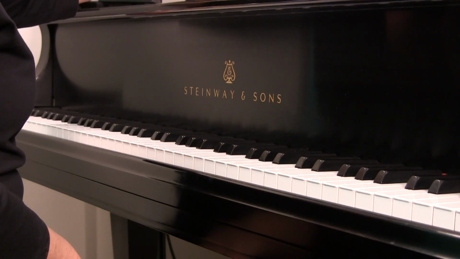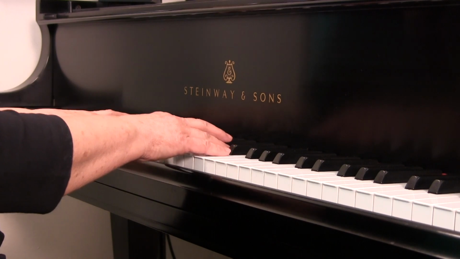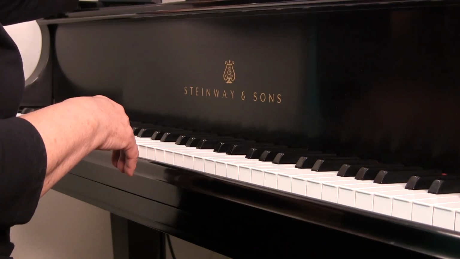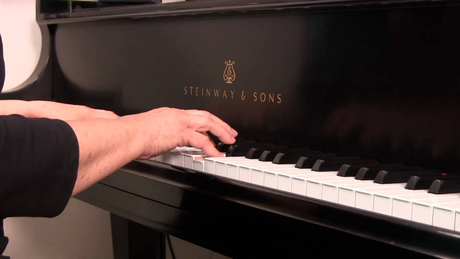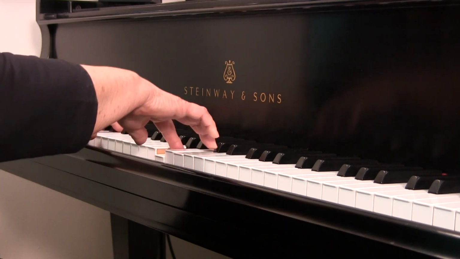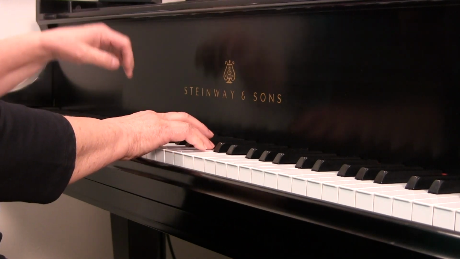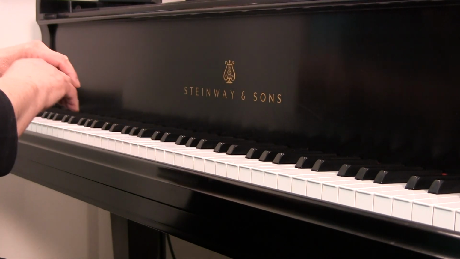This drags. It needs to be a little faster. I'll go up a step to 100. And I'll add a little expression, a little phrasing, and a little rubato to keep things interesting. This is a good compromise. You'll do this back and forth with a piece until you find a tempo that works for you. Not too slow, not too fast.